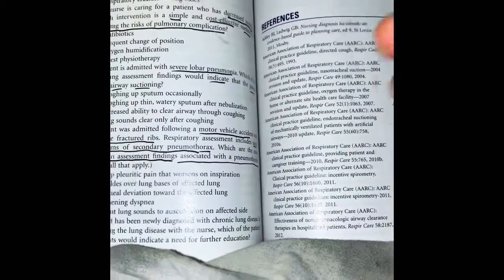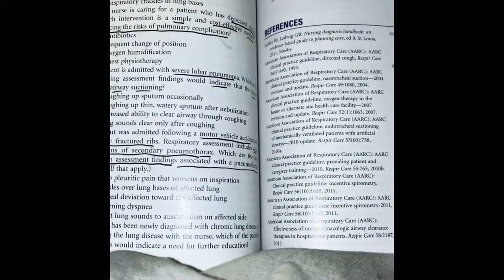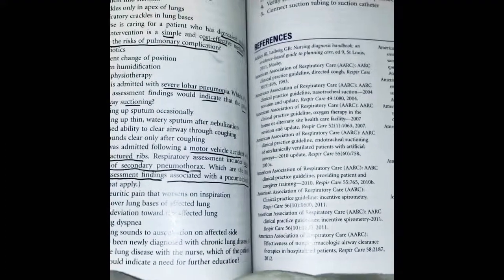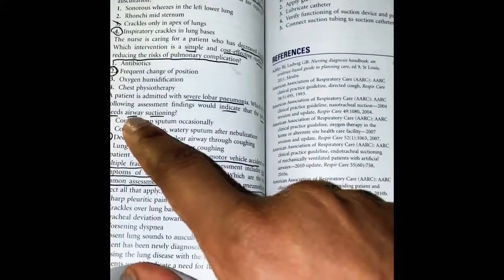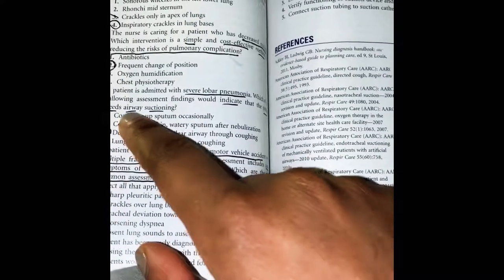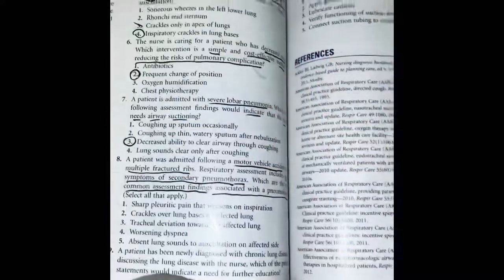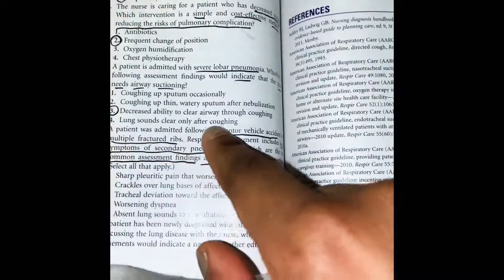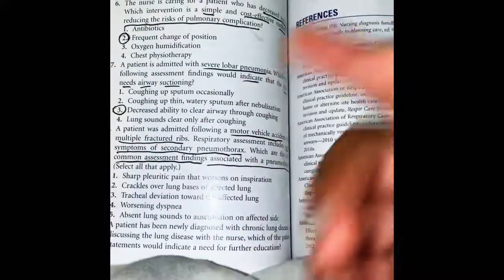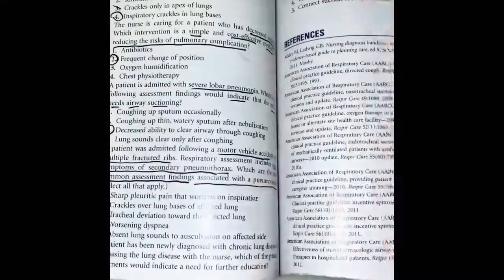Like they keep coughing to remove the mucus from their airway, but it's not working. So we should go ahead and suction their airway to help them because they're having difficulty. Next, lung sounds clear only after coughing. That doesn't even, come on, the lung sounds clear after coughing. They don't need their airway suctioned.